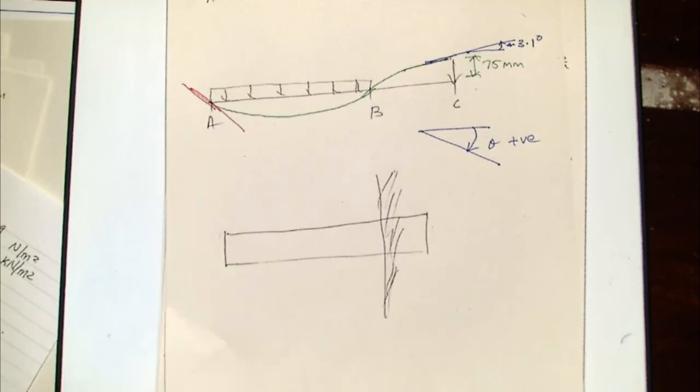Okay? So you take every problem separately. So don't try to memorize any particular boundary condition. Boundary condition will depend on the nature of the problem that you've got. But at the support, if you have a simply supported beam, that is the role of the support. The support is to stop the movement of the beam.